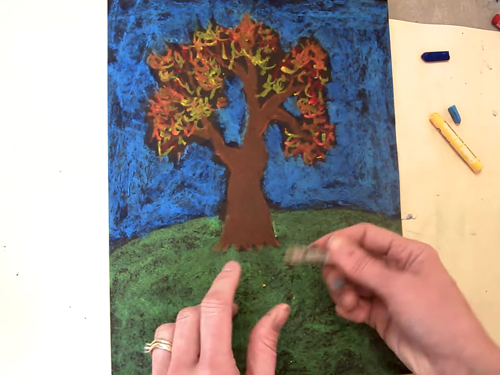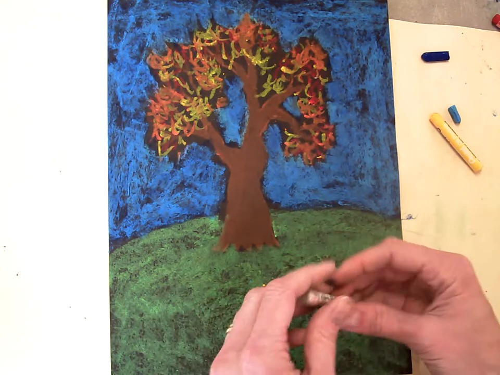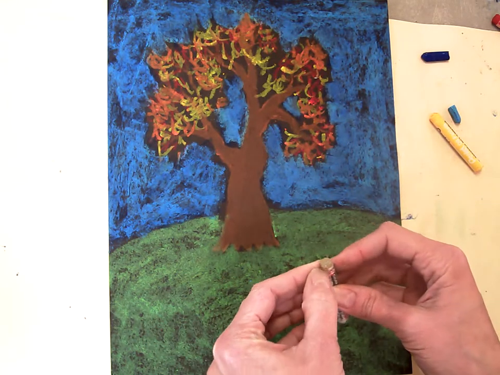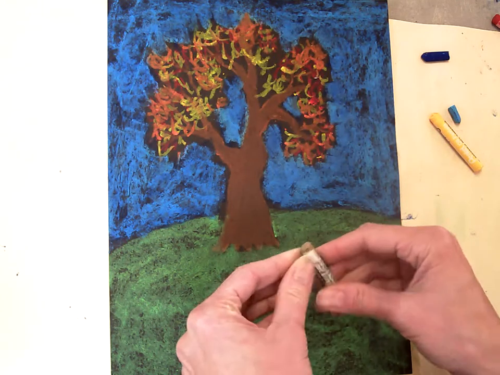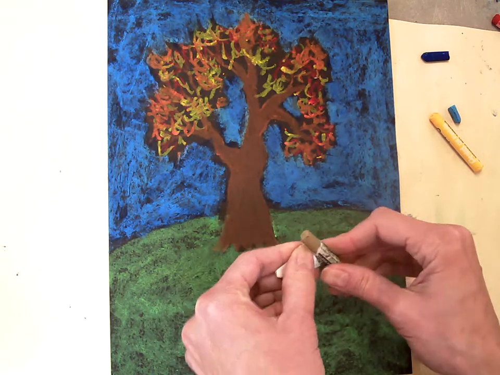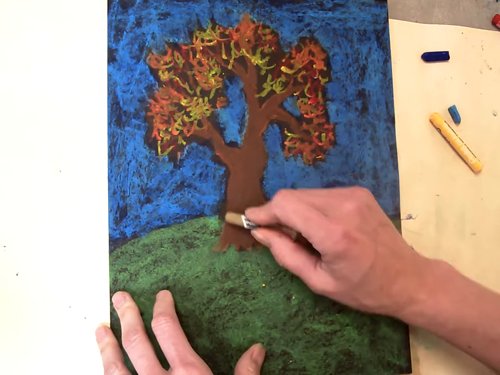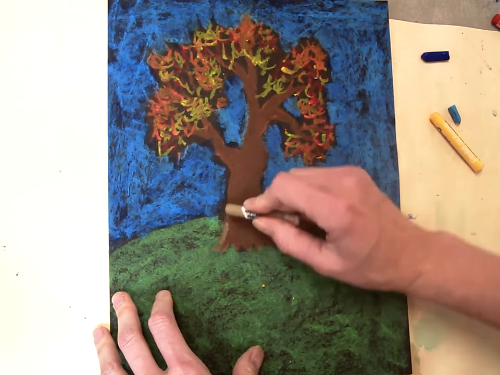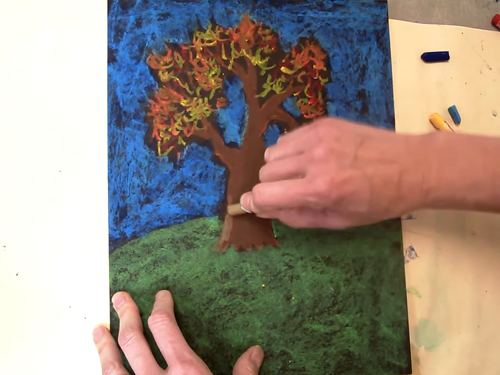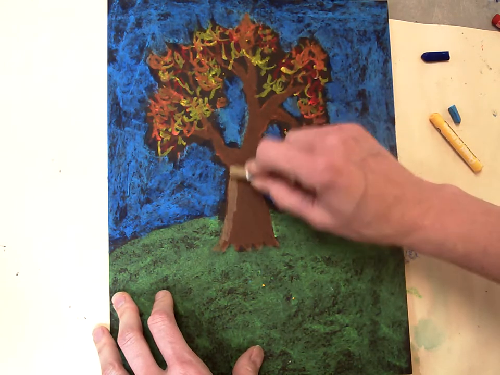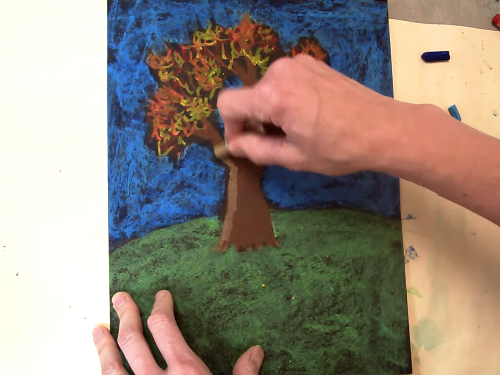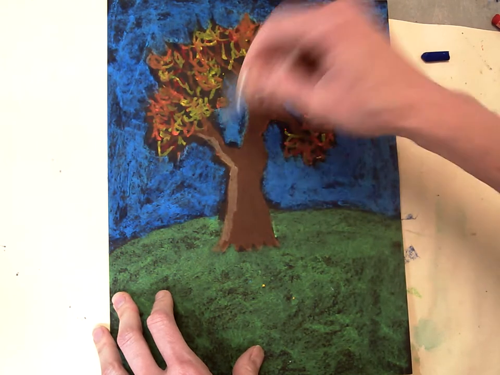So to do that, you're going to need a lighter brown, or you could use a yellow, or you could use a white. I'm just going to peel a little bit of this back so that I have more of a tip to work with. And then I'm just going to go right on here on the left side. I'm using the tip of my oil pastel. I'm going right up the trunk, right here, and I'm going to go right up the bottom of this branch all the way to the leaves.